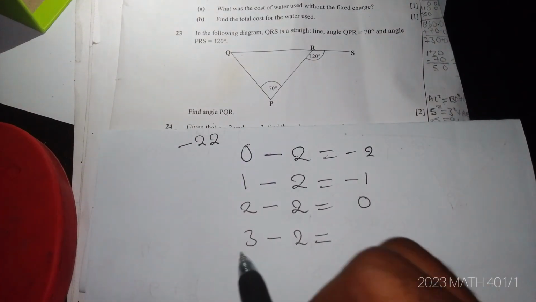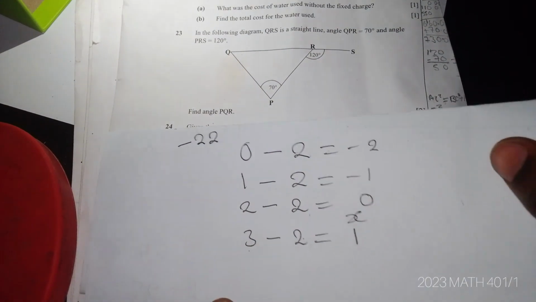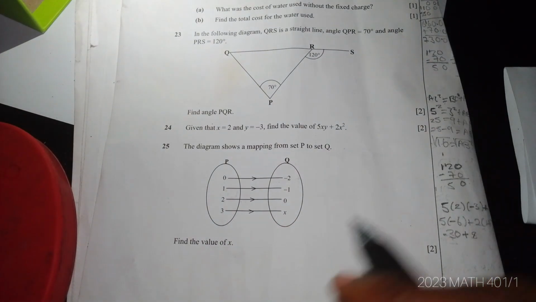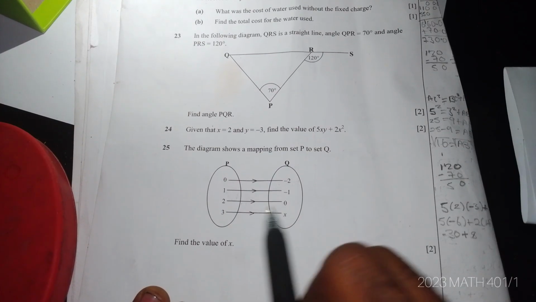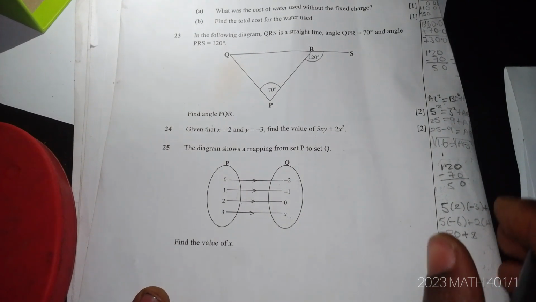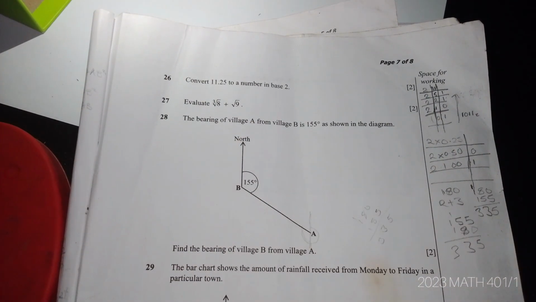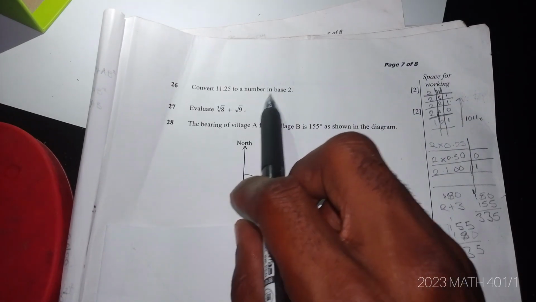So from 3 you subtract a 2, you have a 1, which is the x here, the value of x, and you're done. So your job here is to subtract a 2 from each of these numbers to get the output. So when you subtract a 2 from 3, you have a 1. So 1 is our answer. Number bases, convert 11.25 to a number in base 2.